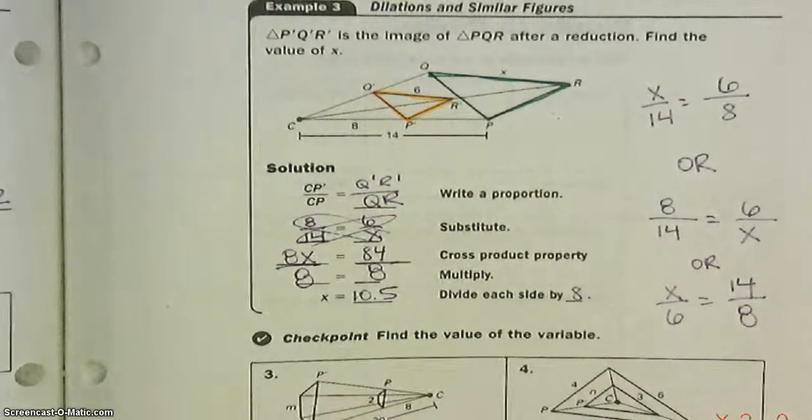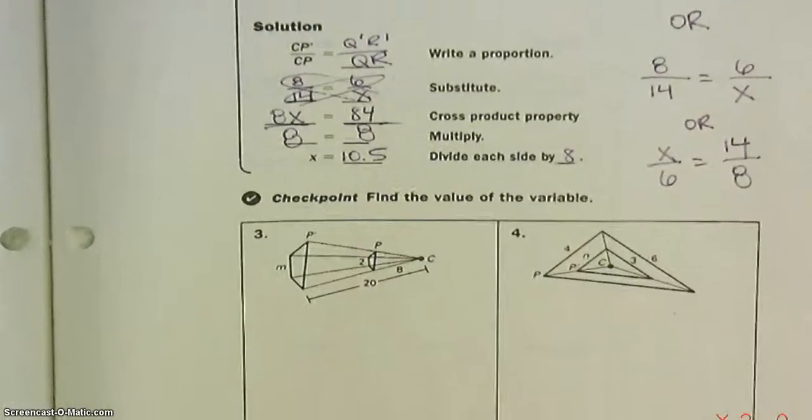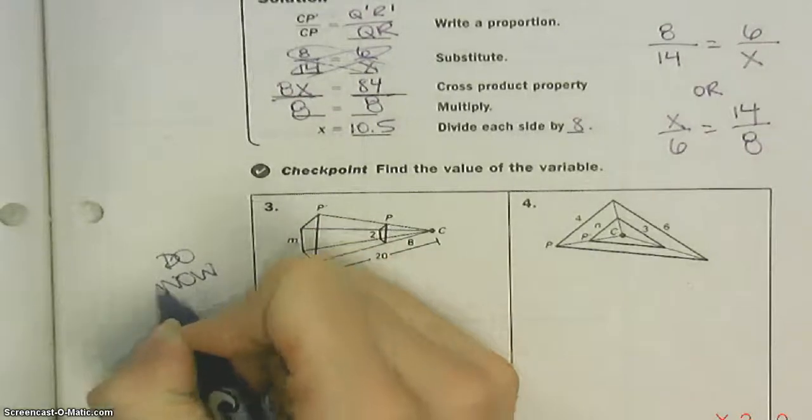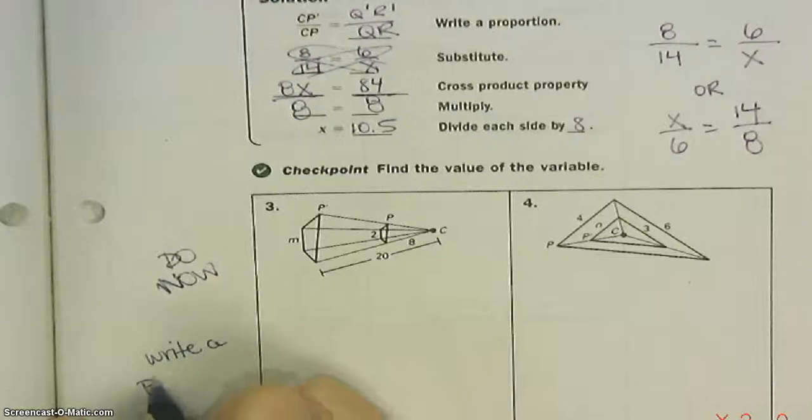All you have to do is write a proportion, just like we've been doing before. So I want you to do this checkpoint now. You're going to write a proportion and solve.